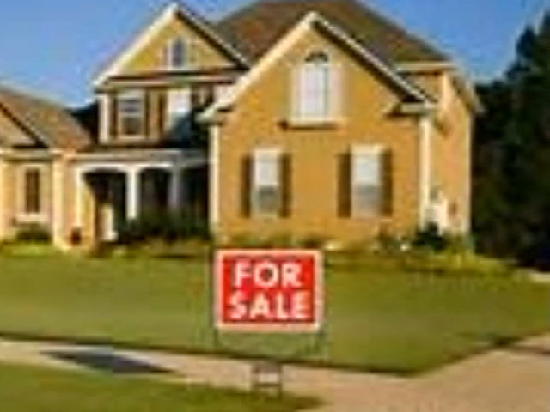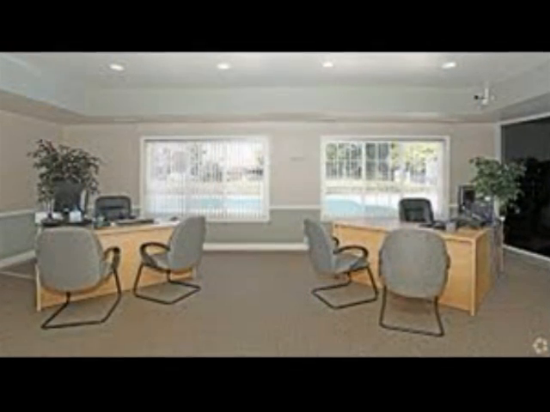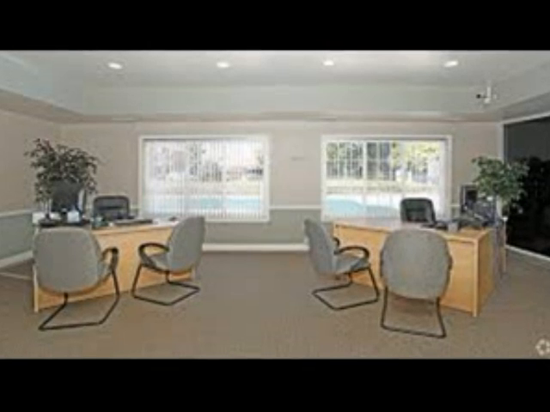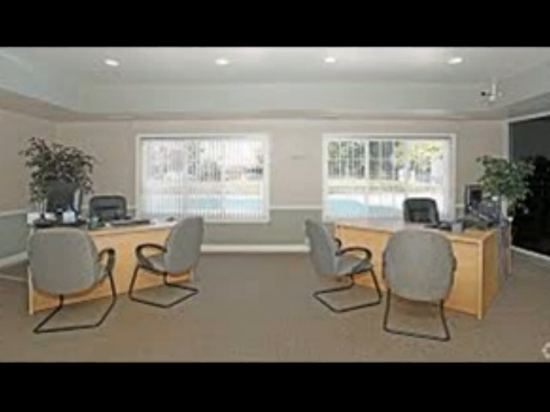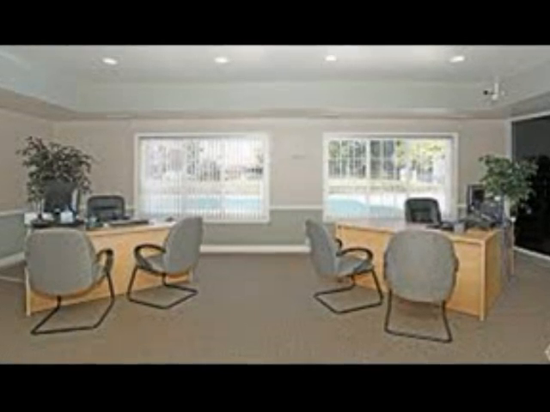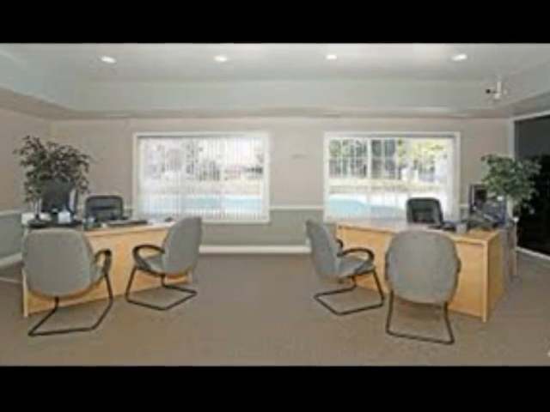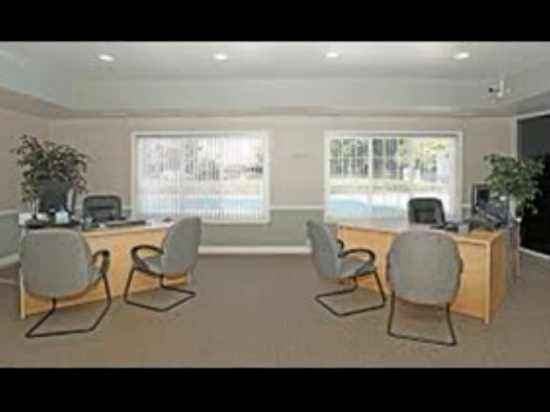So just stay tuned. The first thing that we want to do as a leasing agent is to ensure that your office is open, clean, and that all trash is taken out, and the office is welcoming to any new prospect that is coming through the door.